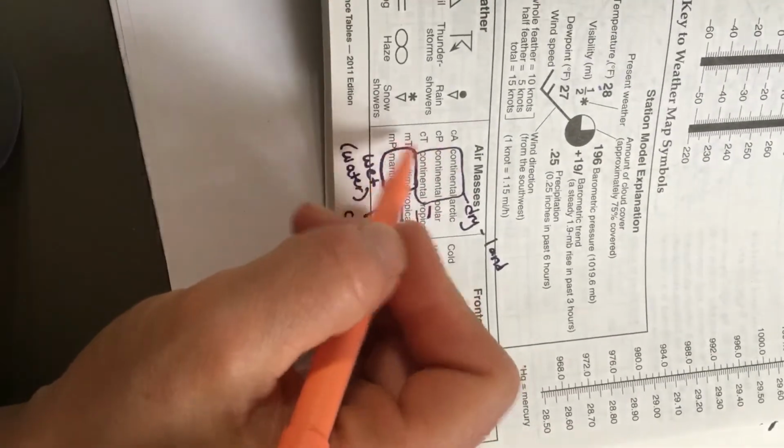Hey guys, I just want to give you a quick lesson on air masses. Air masses really are probably one of the easiest things that we're going to do in weather, but they're really important to do right before fronts. So I'm going to go back to my reference tables. Right now, this is page 13 of my reference tables.